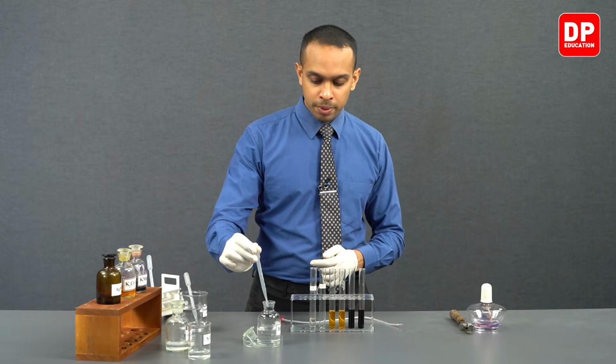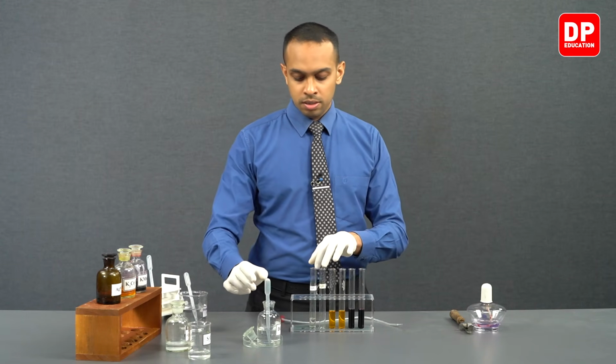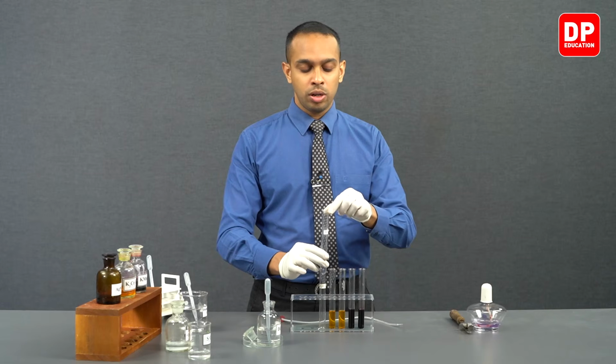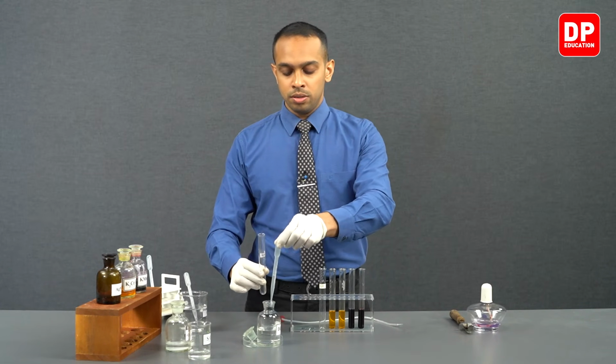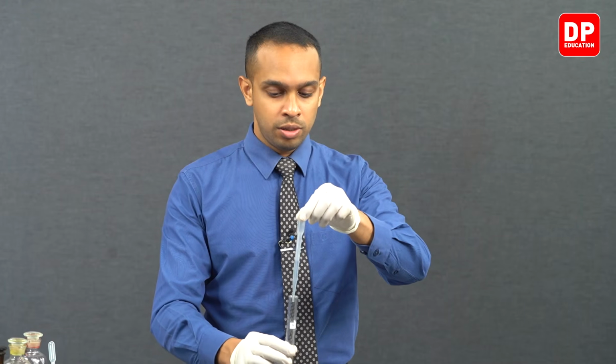And with the help of a dropper, we can add a small amount of HCl to our solution that we have here.